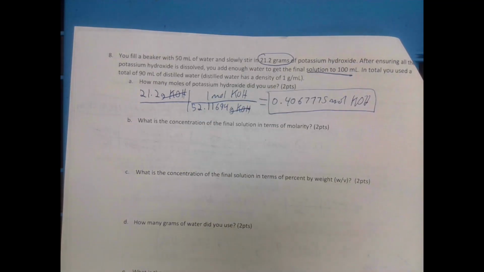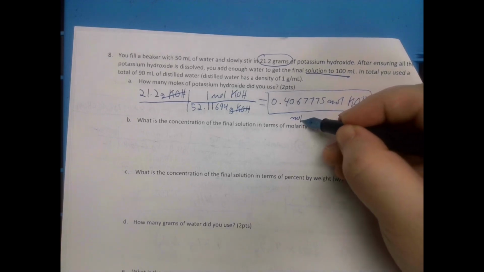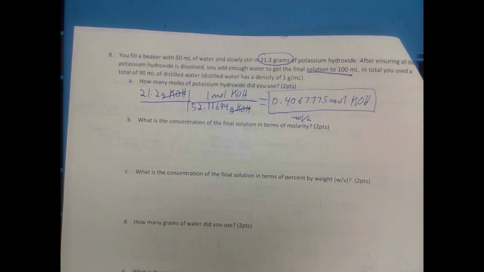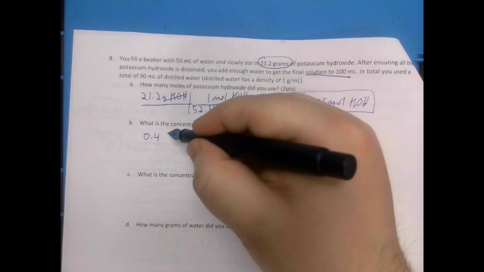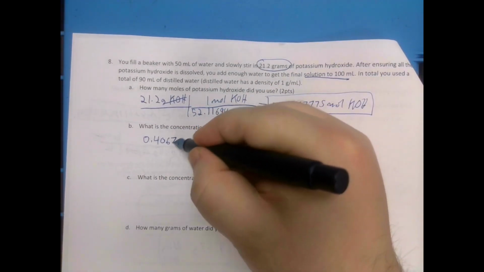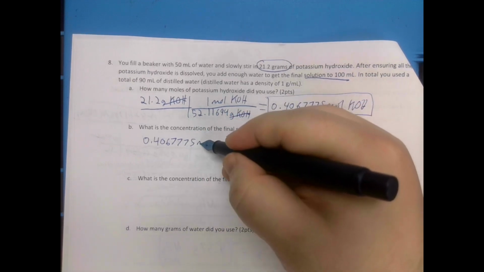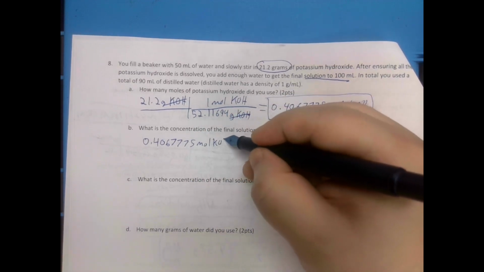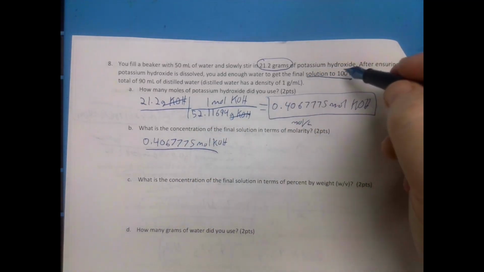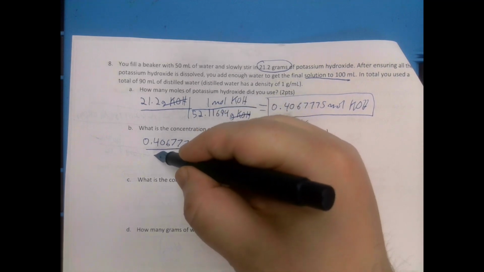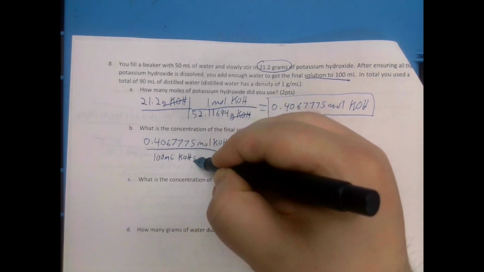What is the concentration of our final solution in terms of molarity? That's mole per liter. So here's our moles, 0.406775 moles of potassium hydroxide, and we're putting it in 100 milliliters of KOH solution.